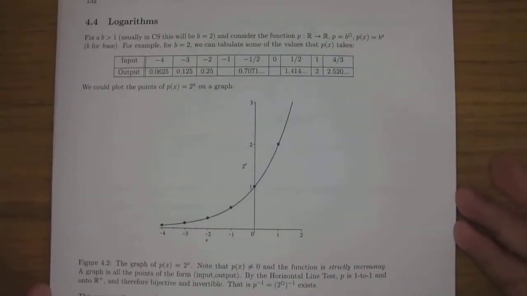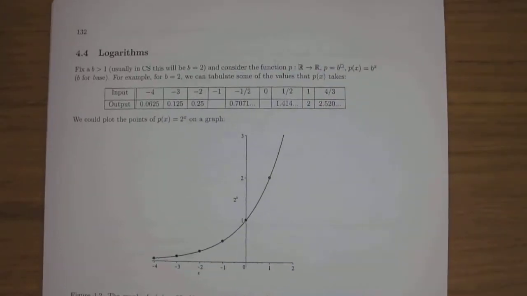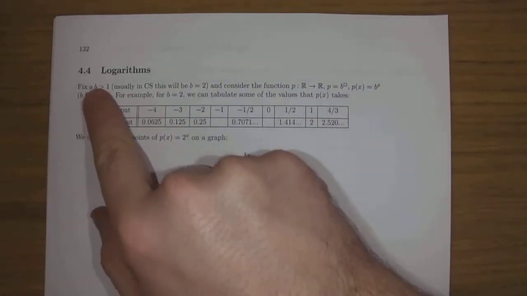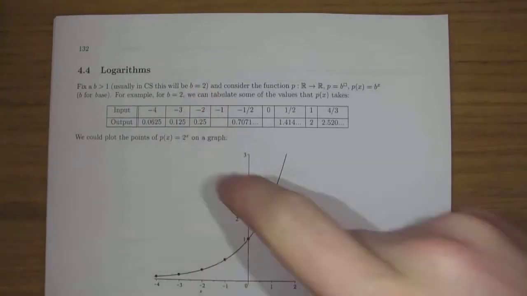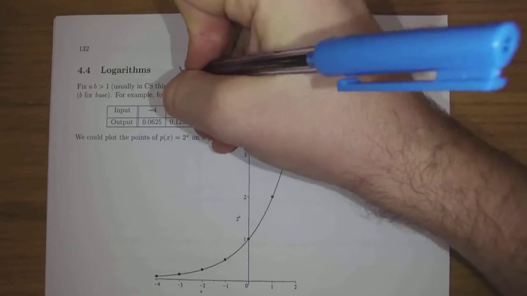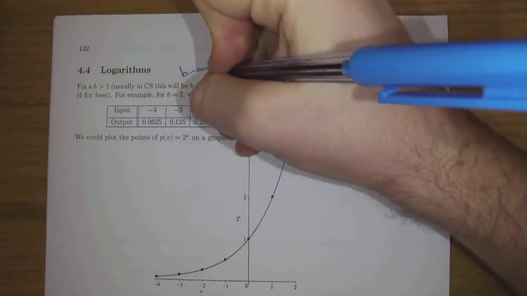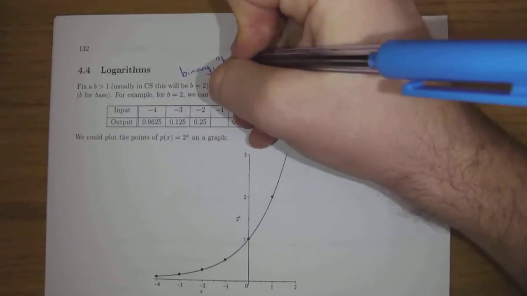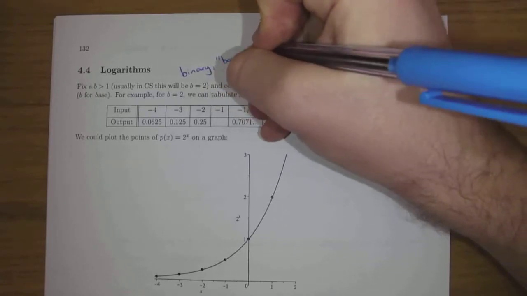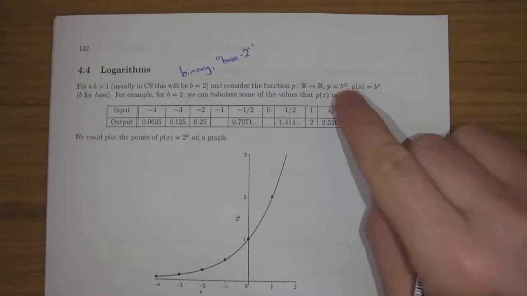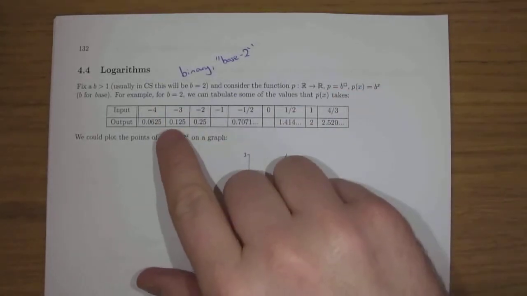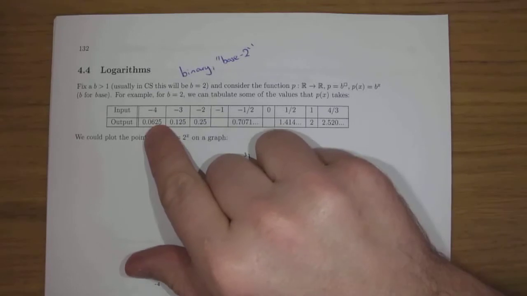Okay, now let's talk about logs. Right, fix a base bigger than 1. So this b is called a base, and usually it's base 2. So this is what you know about binary. Base 2. And consider the function p as b to the power. So you're thinking for this one, you put in a number, you put out 2 to the power of that.